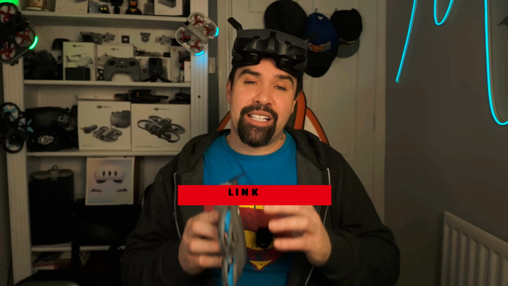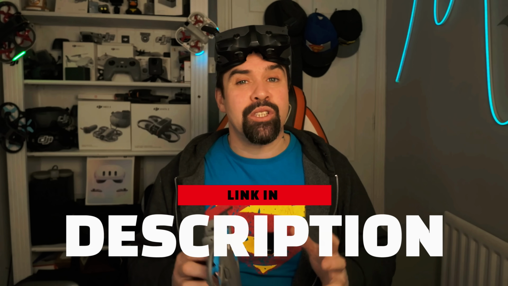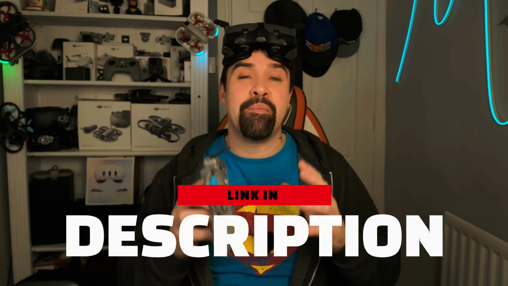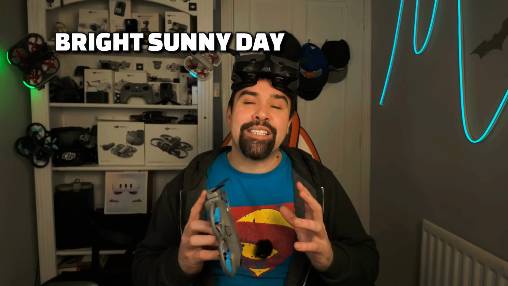Now, let's make this really practical. Here are my exact settings for different shooting conditions. I will also leave a downloadable PDF file for ease of access for you guys. So when you're out and about flying, you can always refer back to this to help you dial in your best settings.